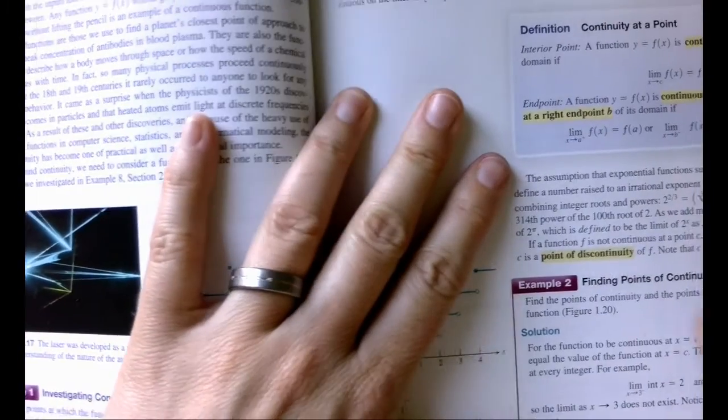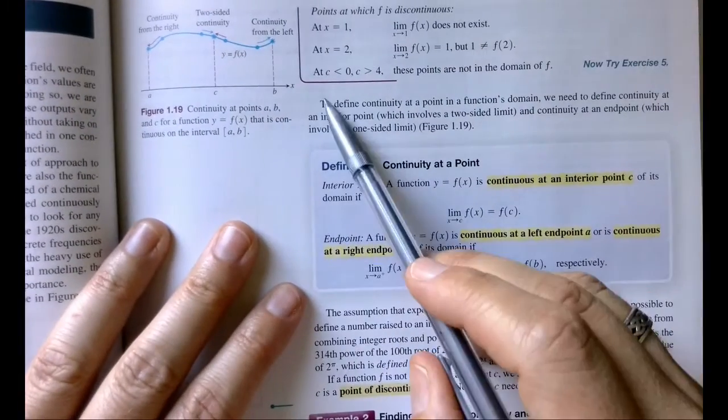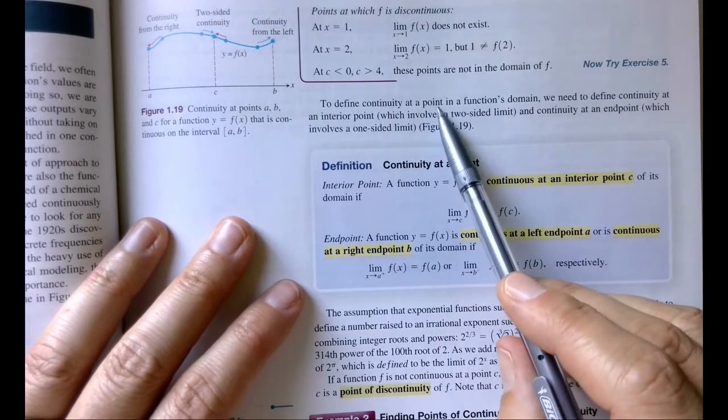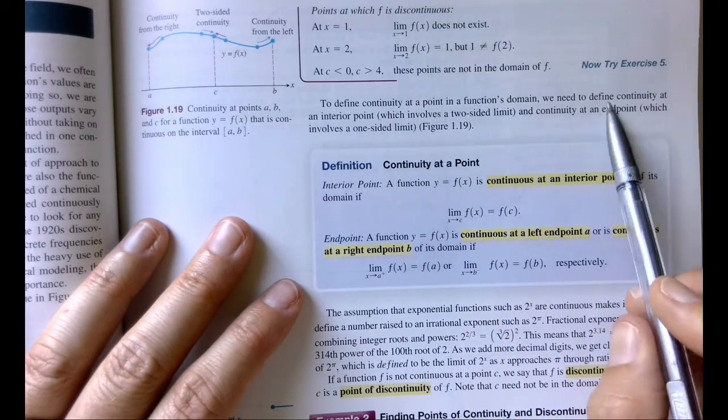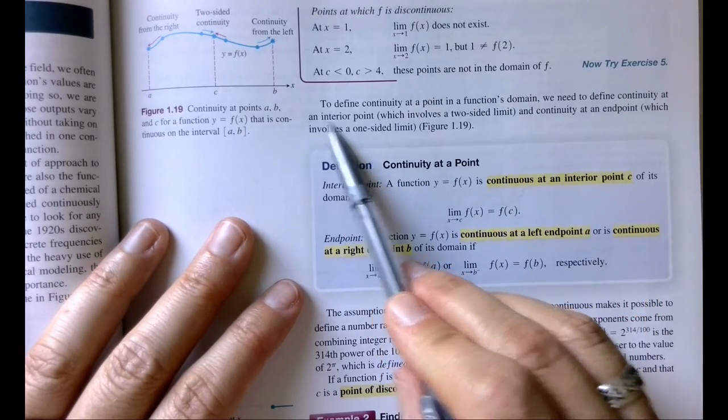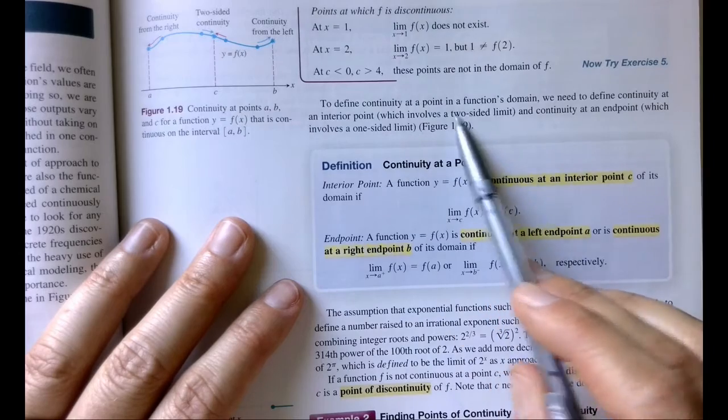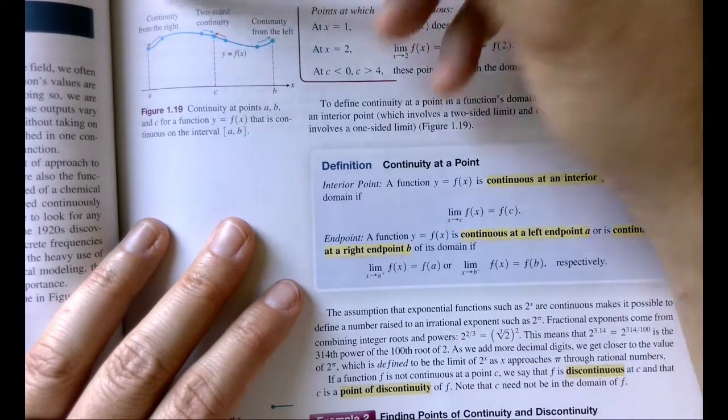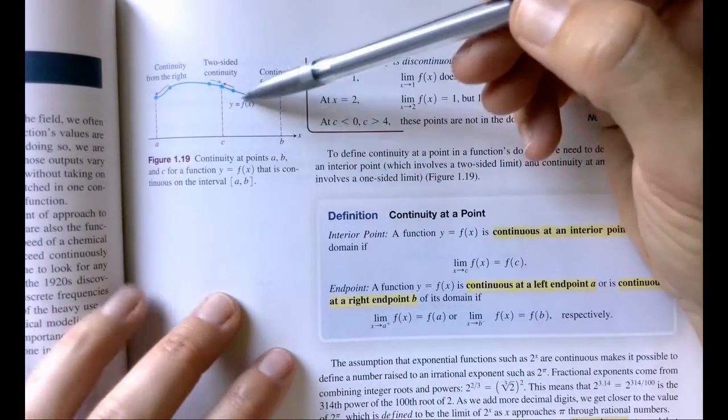So let's go to the definition of continuity. To define continuity at a point in a function's domain, we need to define continuity at an interior point, which involves the two-sided limit. So here's this really nice picture here. I suggest that'd be good to get it down.